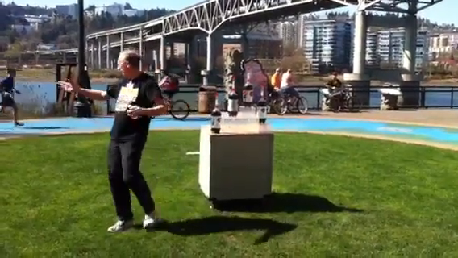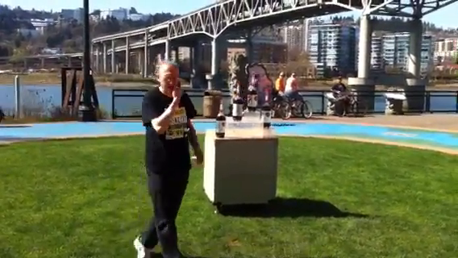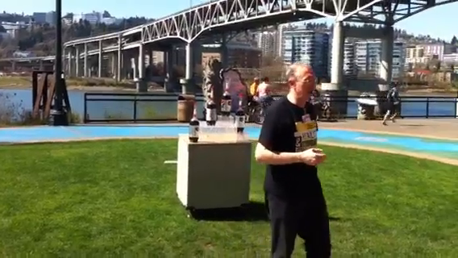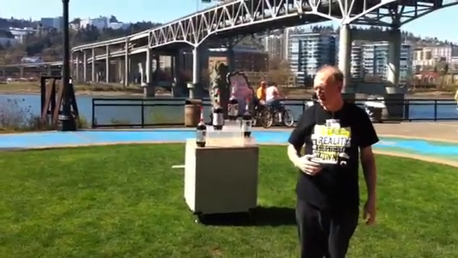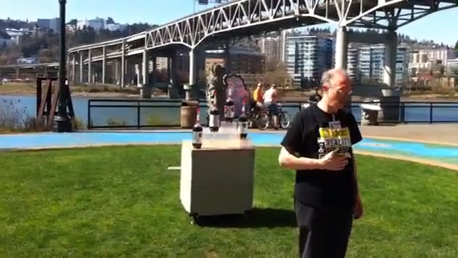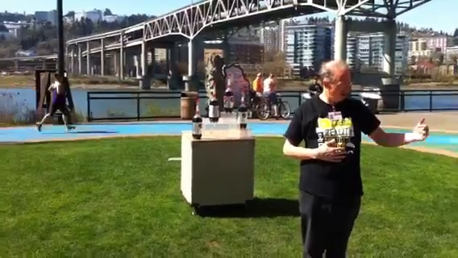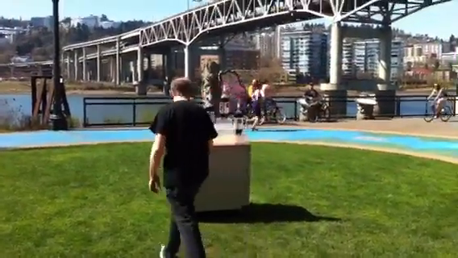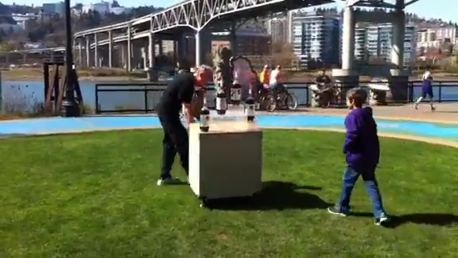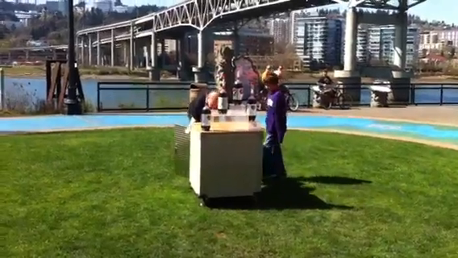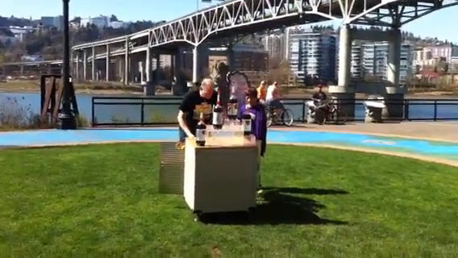Almost there. Get a better view if you come around this way. Now I need one volunteer with strong lungs. Look at your lungs. This fella right here. All right, come on up here. Now, I need you to make me some acid. You know how to make acid?